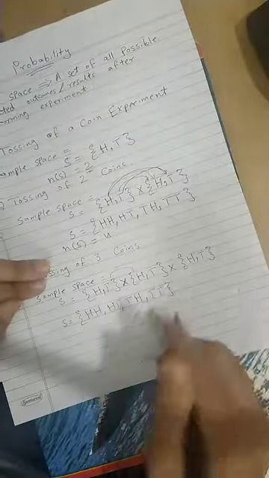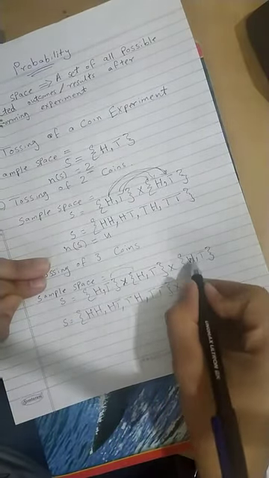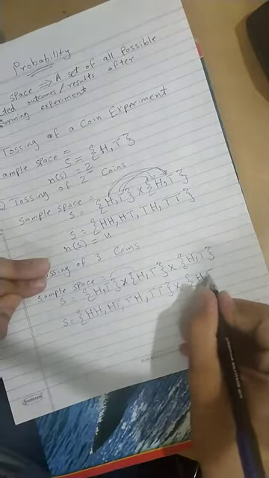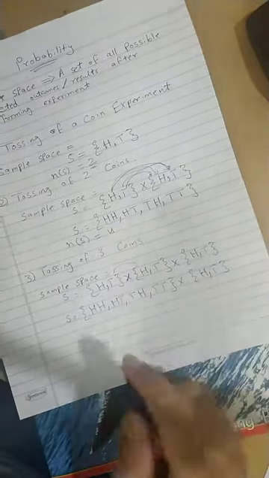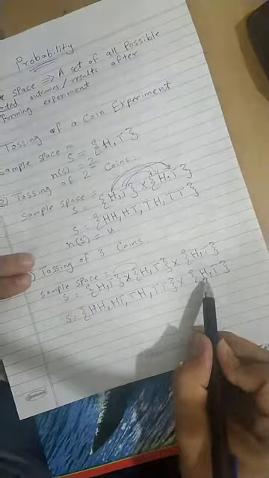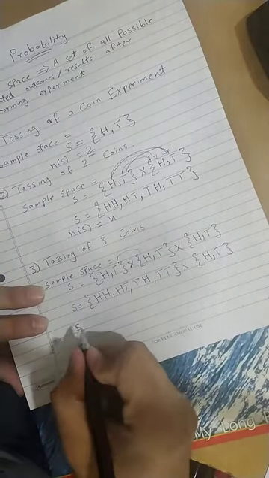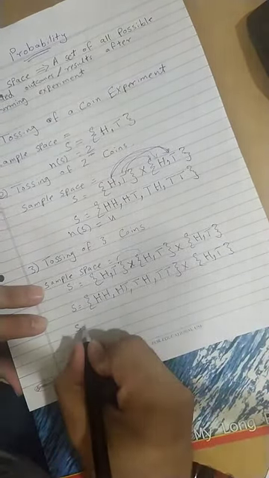Close the braces, and multiply by what? By the third coin. Now we multiply the total of the 2 coins with the third coin, and it will be the final answer.